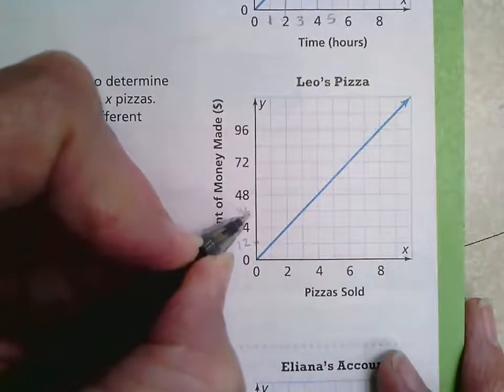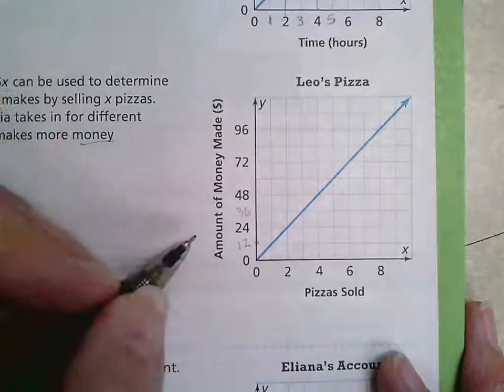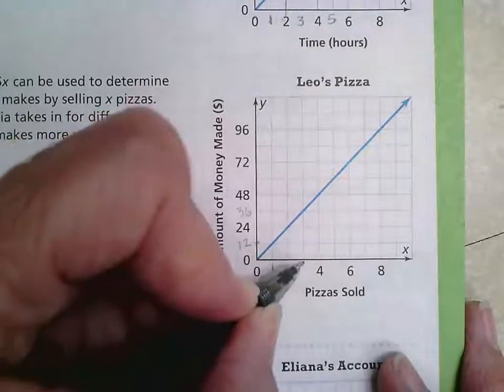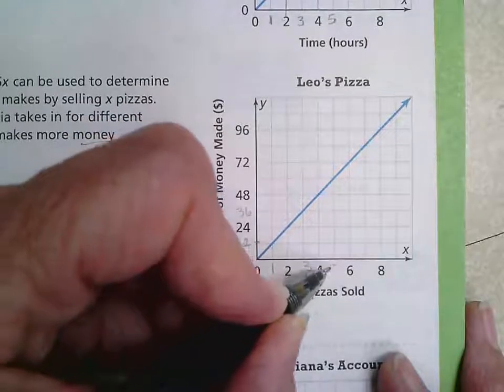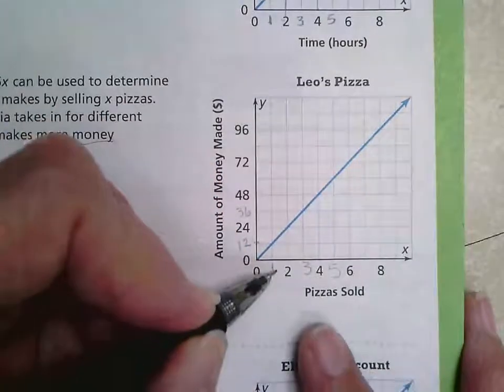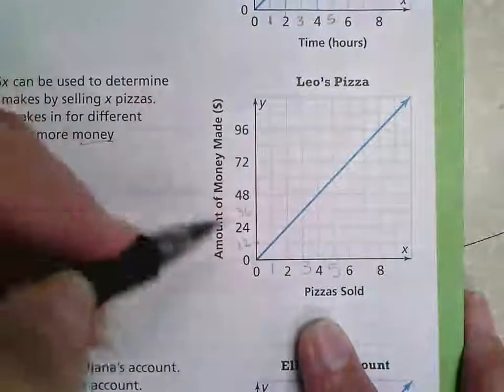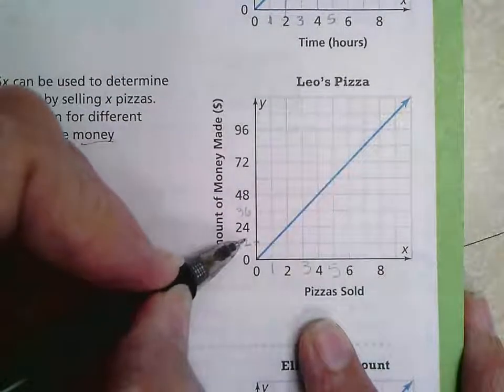So this would be 36 and so on, adding 12 each time. And down here on the x-axis we have 1, 2, 3, 4, 5 and so on. So we can see for one pizza, Leo's Pizzeria is going to make $12.